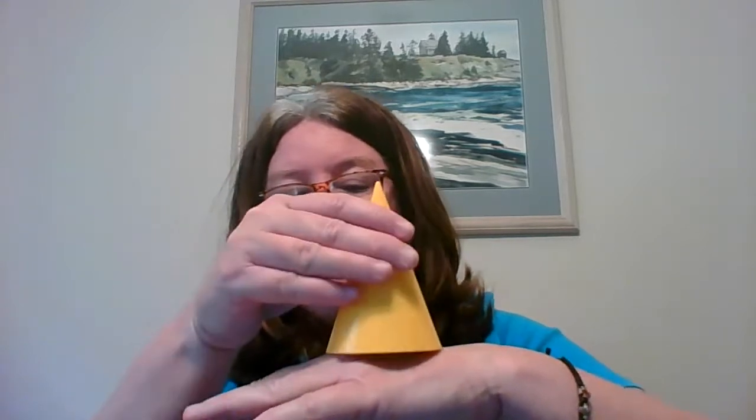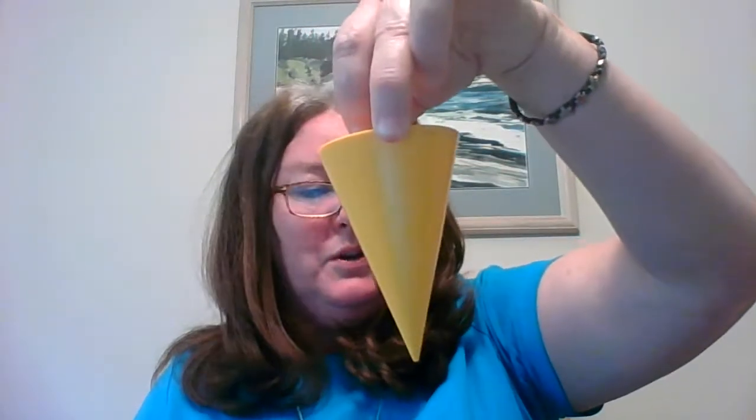You can see it sits on the back of my hand. Looks like it takes up space. It has this one flat side and another pointy side, and it can roll. What kind of shape is this? Oh, beautiful. I see people telling me it's three-dimensional and it is a cone.